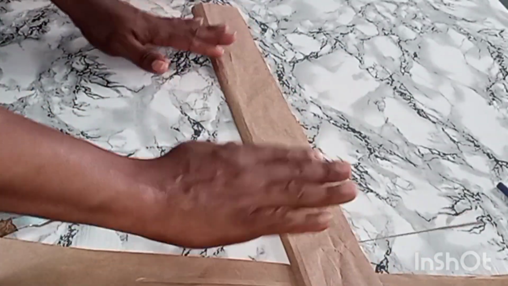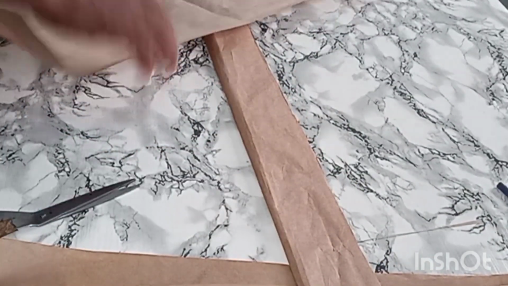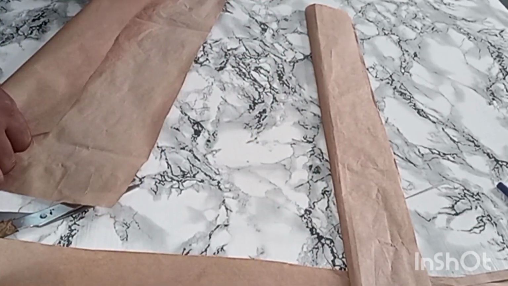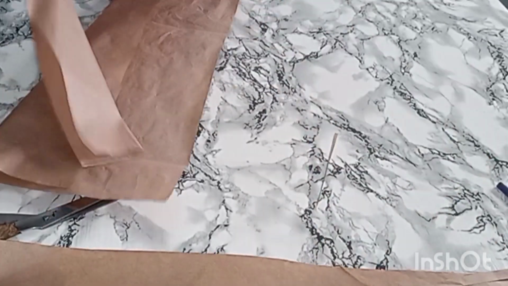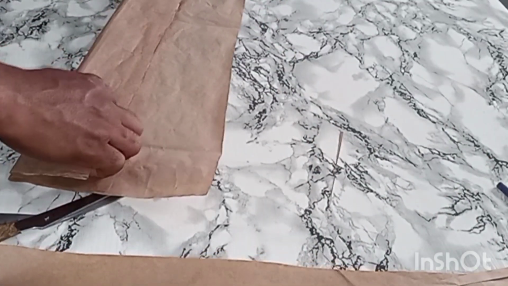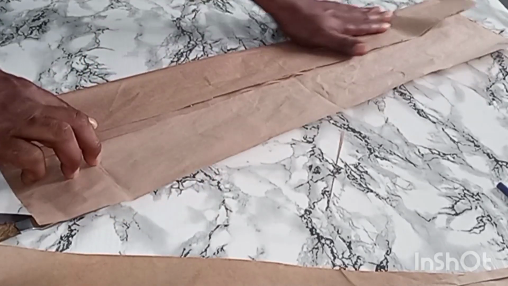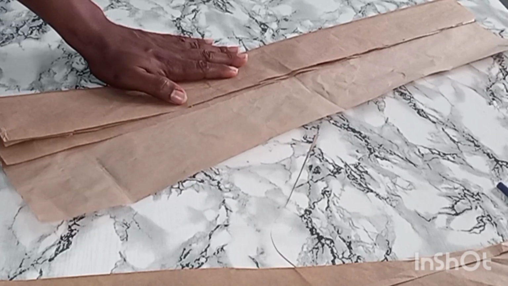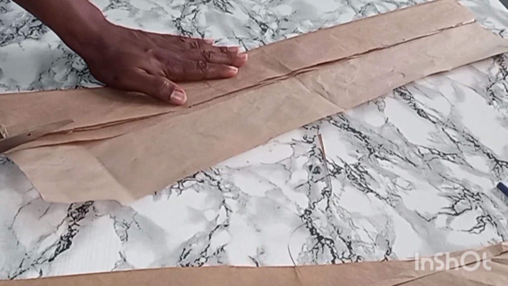We're going to cut out something like this again. Hope you are seeing it. Yes. We're going to cut out 2 inches like this again.